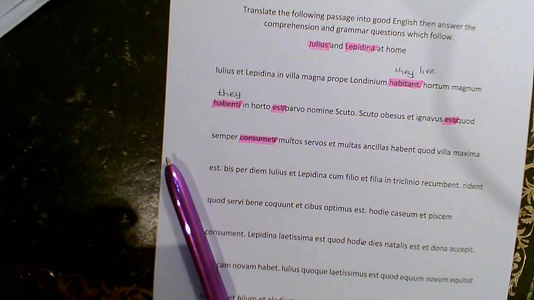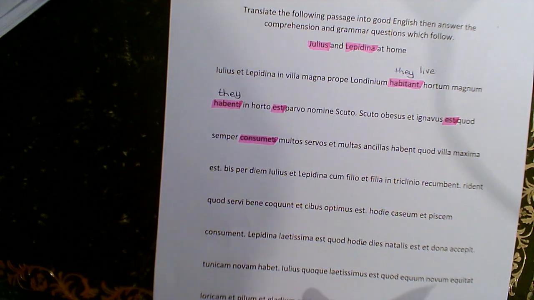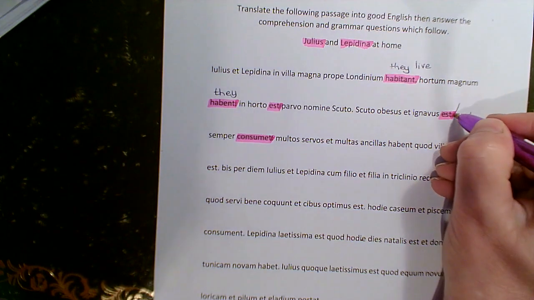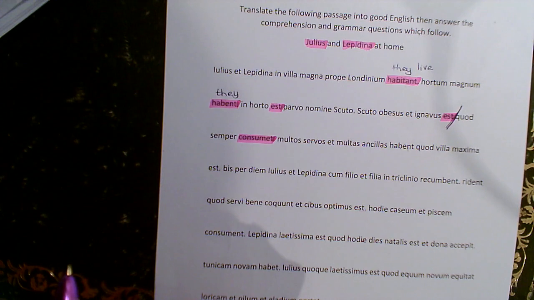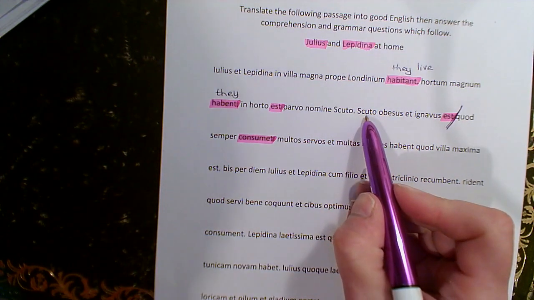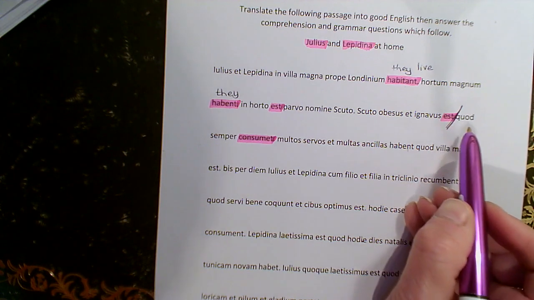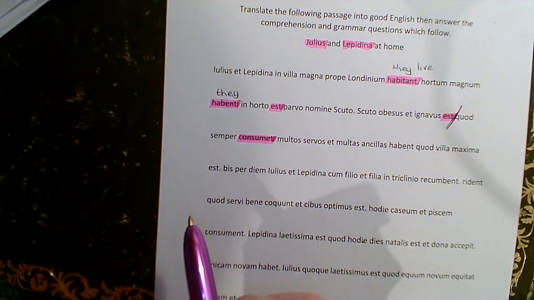So we've got two verbs in our sentence. So what we're going to do now is to make life easy for ourselves. We're going to put a line between est and quod. We're going to translate everything up to that line and then stop. And then we're going to translate everything after that line up until the full stop.